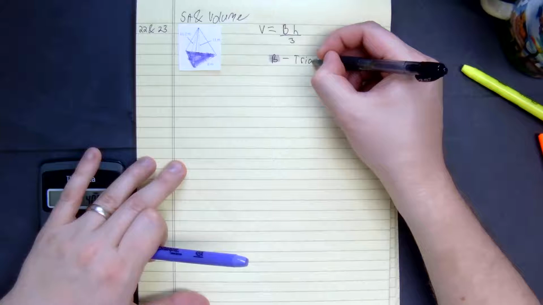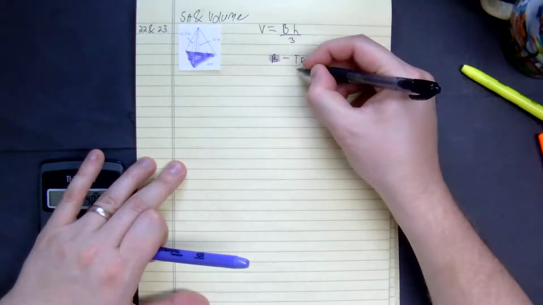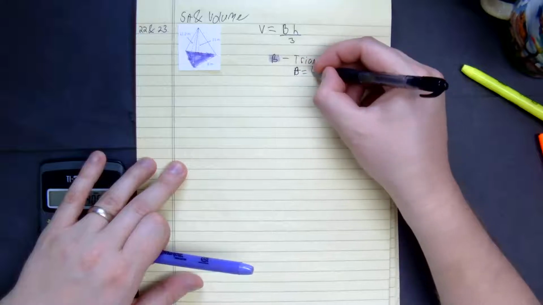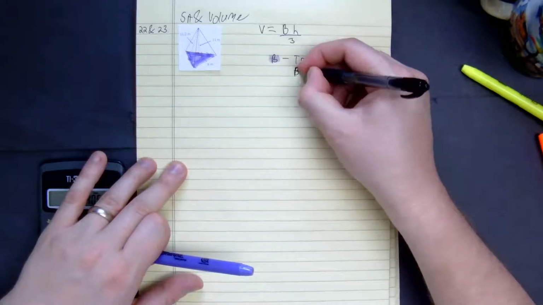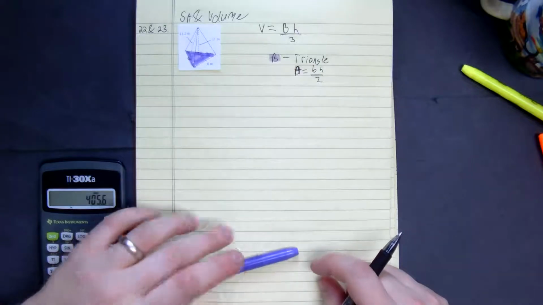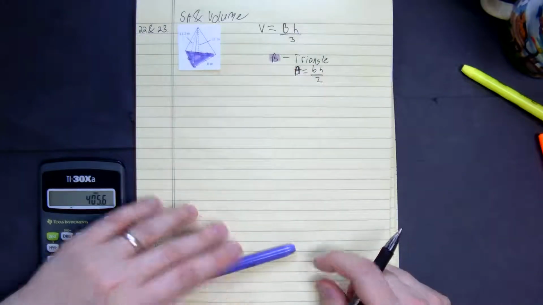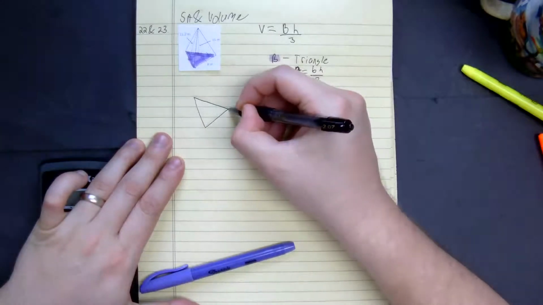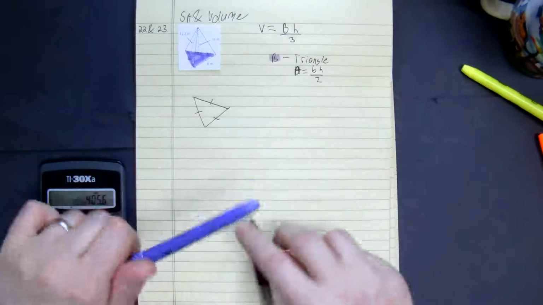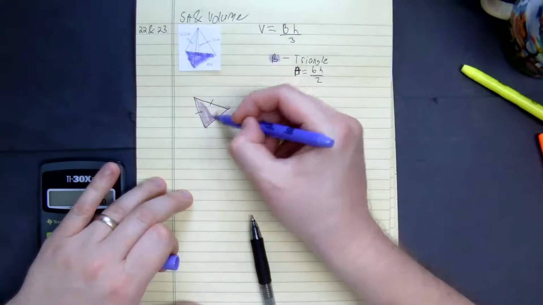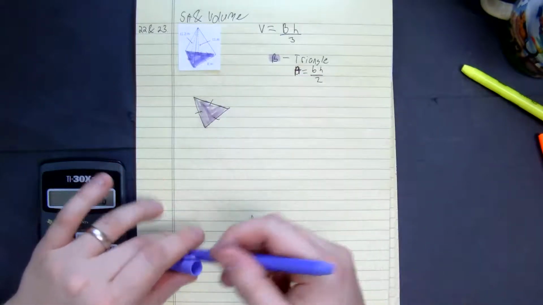So we have a triangle. Area is equal to base times height divided by 2. We have a base, but we don't have a height for it. So what we have is this. We did a problem like this earlier in the study guide, the same type of problem.